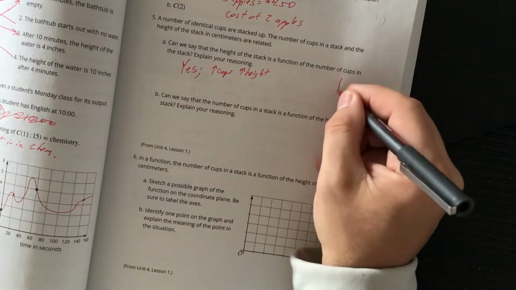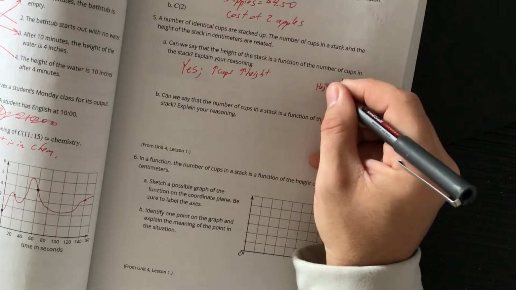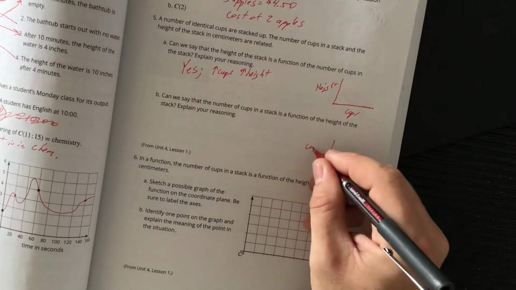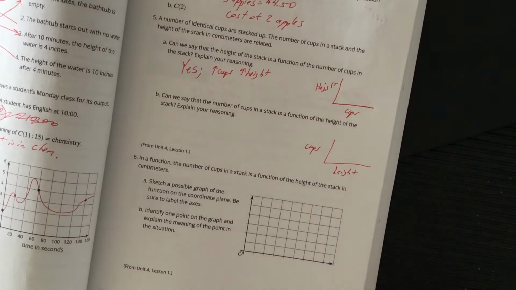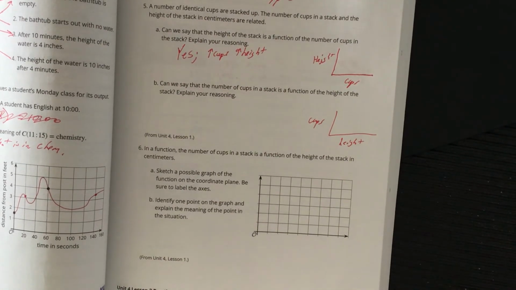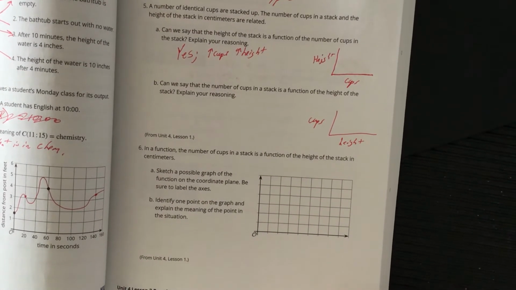So the first one would be, basically, can you graph cups and height? Could we graph it? Would it be fine both ways? Oh, no, it's not, because the number of cups does not depend on the height of the stack.